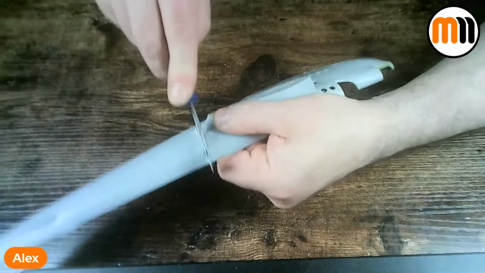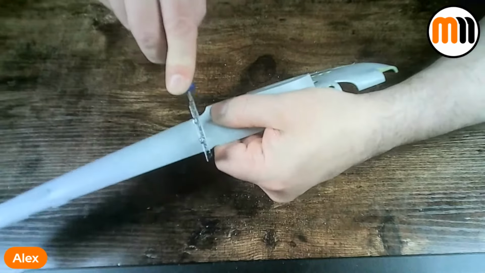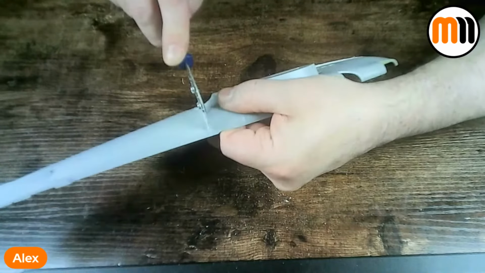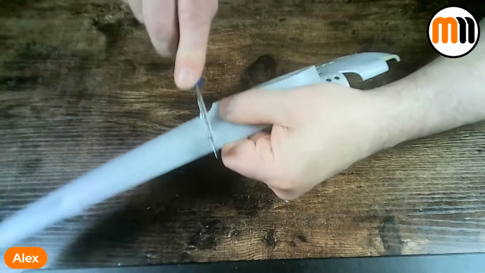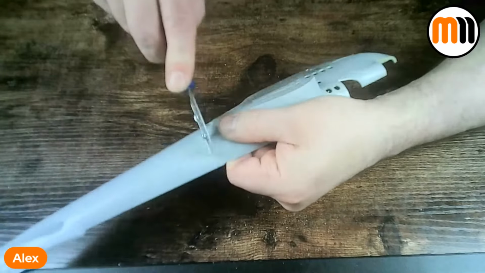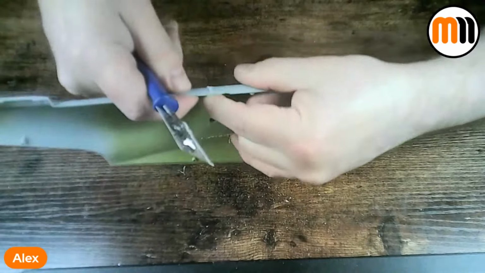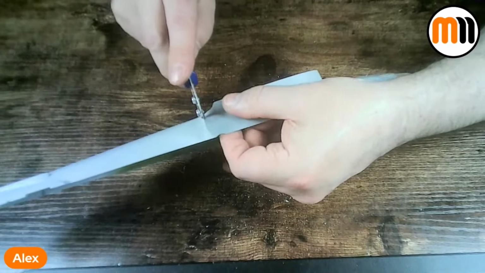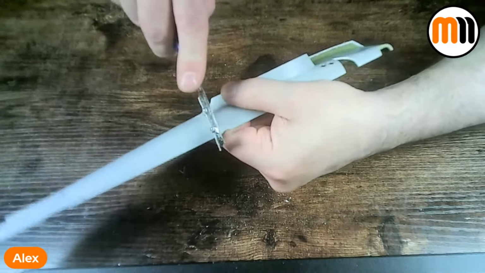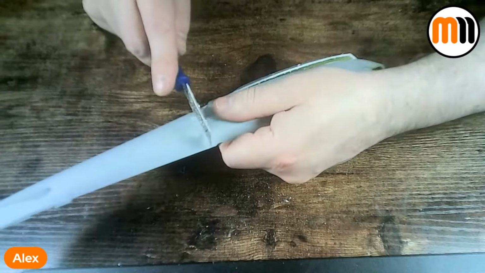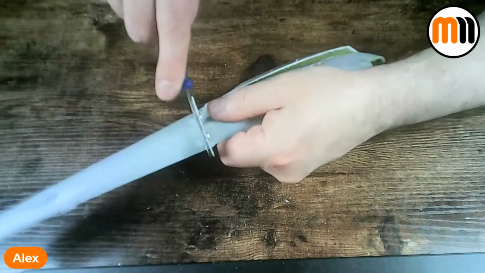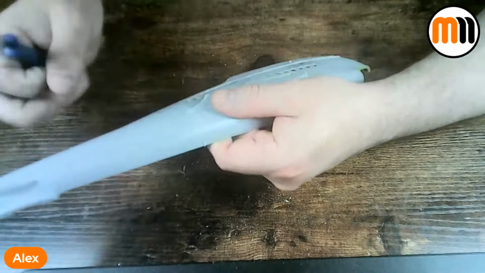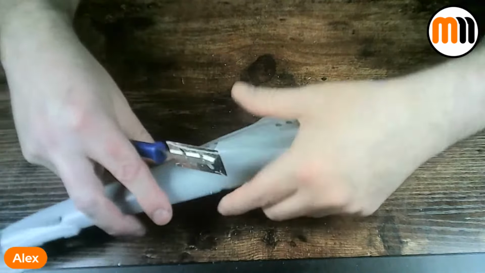It will look horrible for quite some time, you know. Also, again, if you're going to do something like this, there is a lot of cutting and sanding in your future. There we go. It's all the way through here.